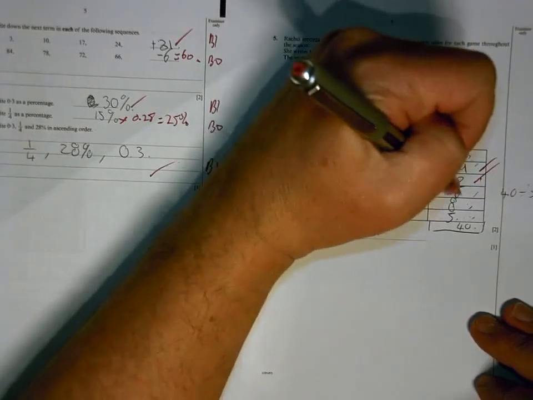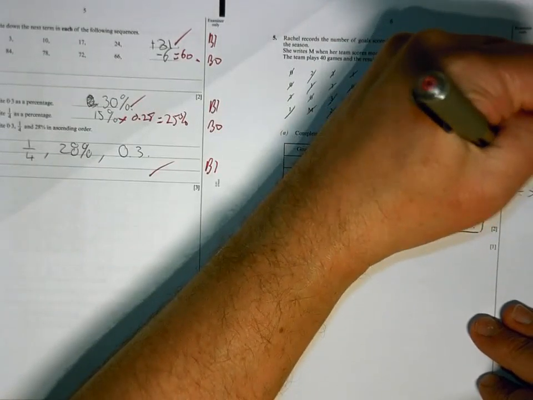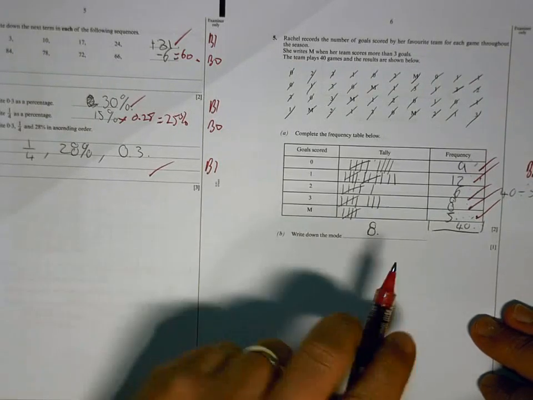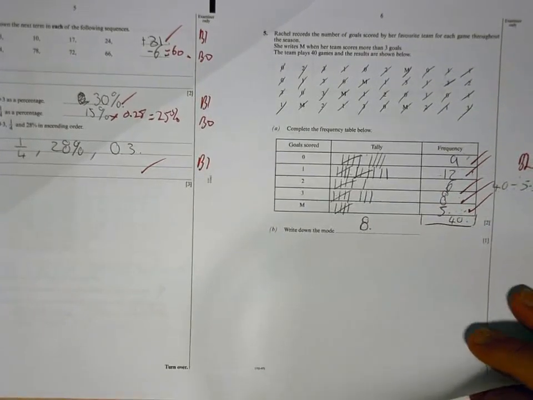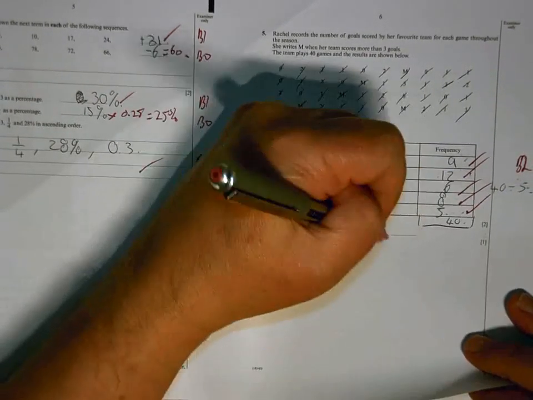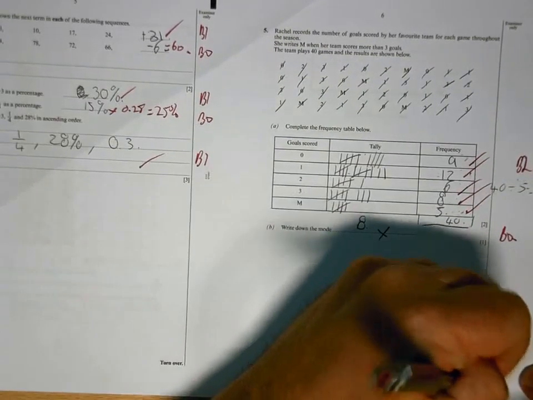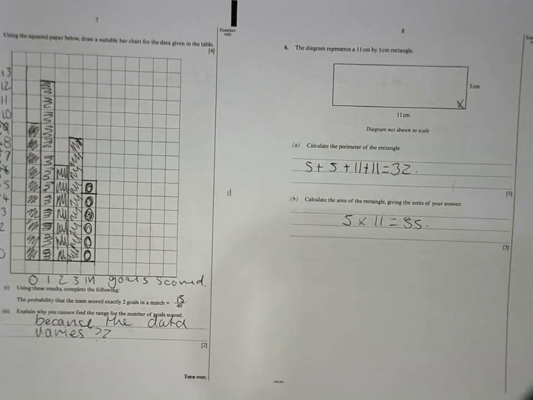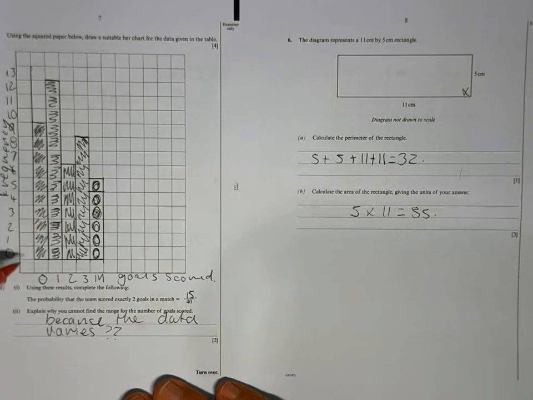Okay, 9, 12, 6, 8, 5 is correct. So that's 2 marks for that. The mode isn't 8. The mode is 1 because 12 times that was scored. So that one's wrong. 2, 3, 4, 5 for the page. So the graph, 1, 2, 3 more, 10, that's fine.